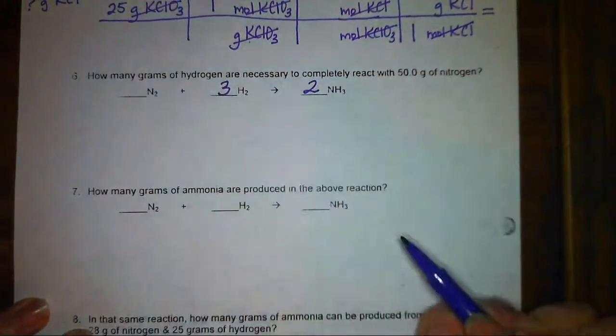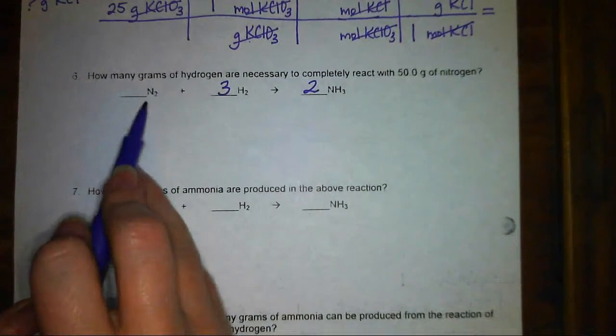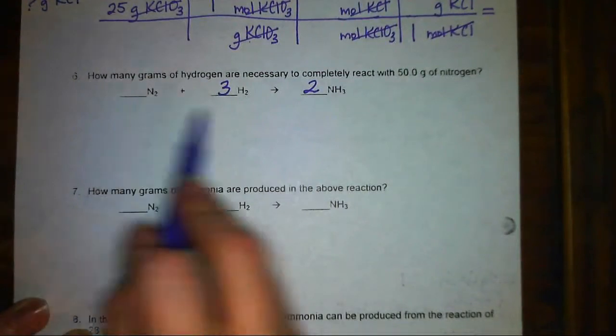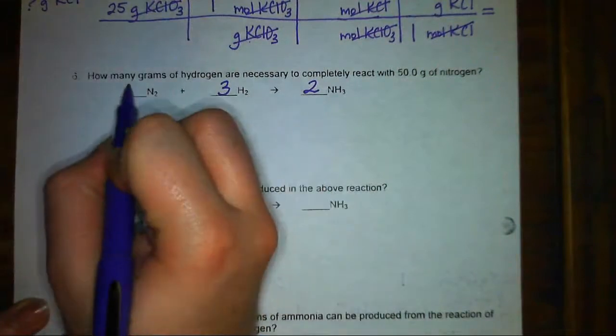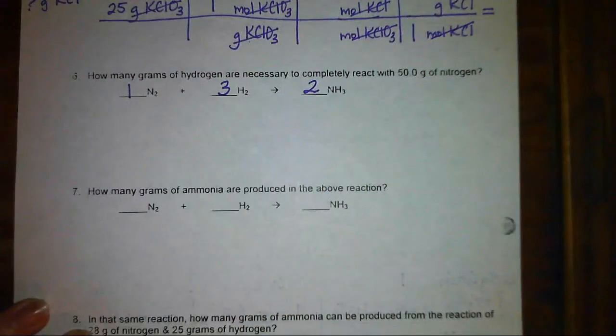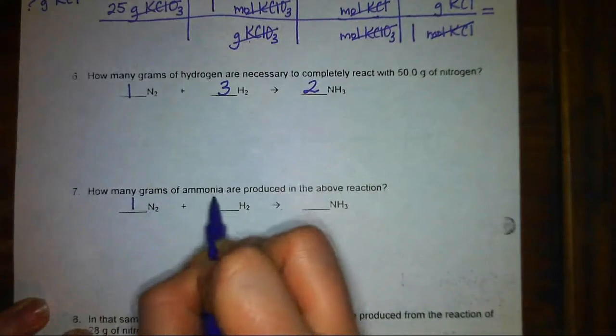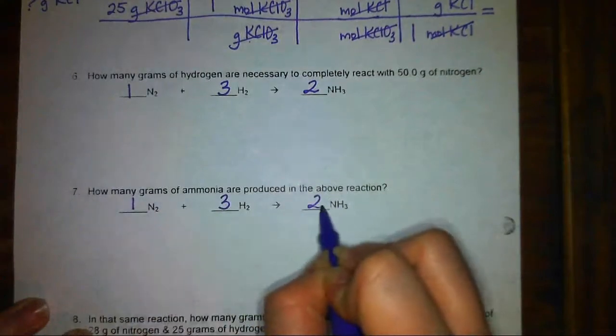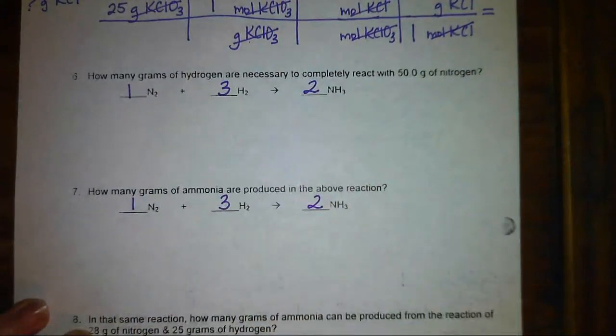Balance the equation here. And I need to go back and check my nitrogens. And I do in fact have 2 nitrogens here, 2 nitrogens on my product side. I'm done balancing the equation. I'm going to use the same reaction down here, so the same coefficients will work to balance my equation. Always start off with a balanced equation.